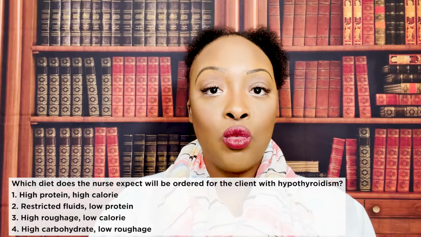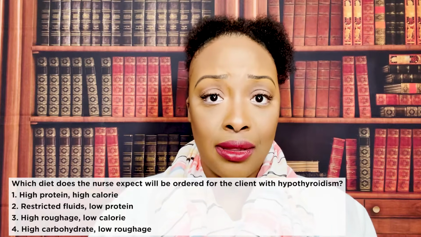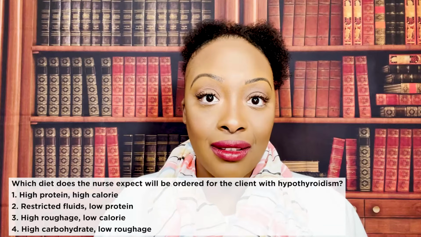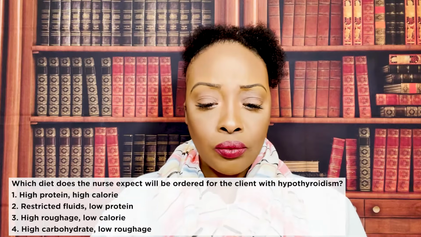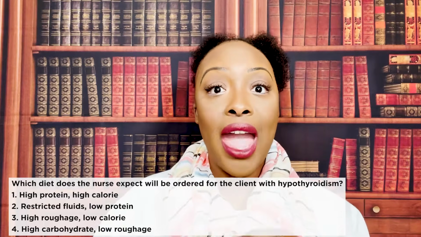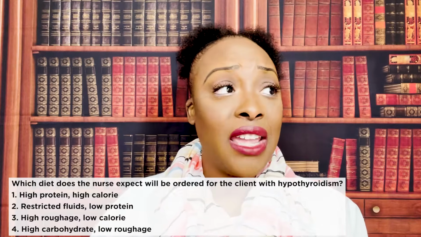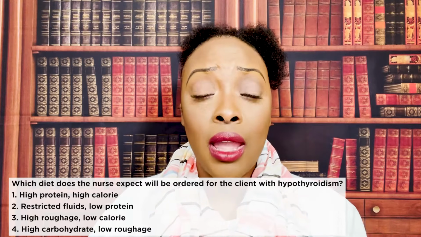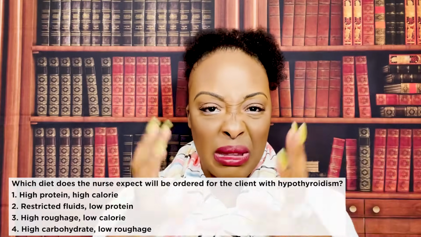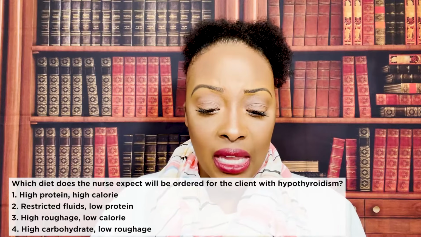What is roughage? Roughage is basically fiber, things that do not get digested, right? It goes in and it comes out. It does not get digested, okay? So why are we going to give that to this type of patients? Because they have hypothyroidism. Remember, everything's working slowly, even their gut, even the peristalsis. So they tend to be what? Constipated. So we want that roughage to pull all of that stuff that's sticking to the inner lining of their GI tract. So when they have a bowel movement, they can get rid of it.